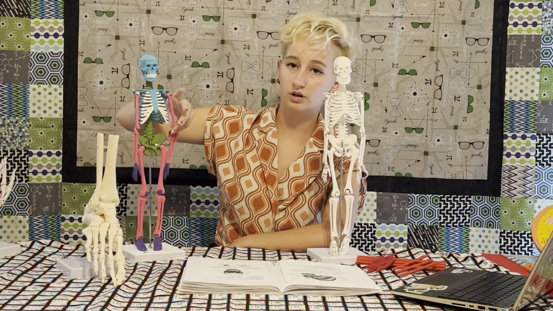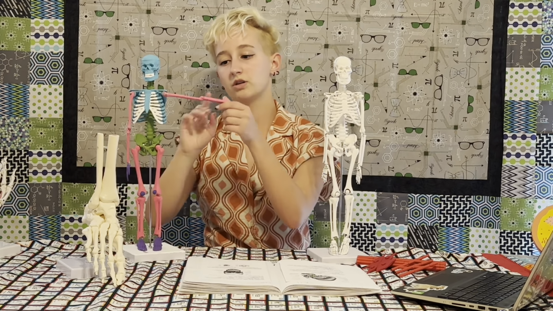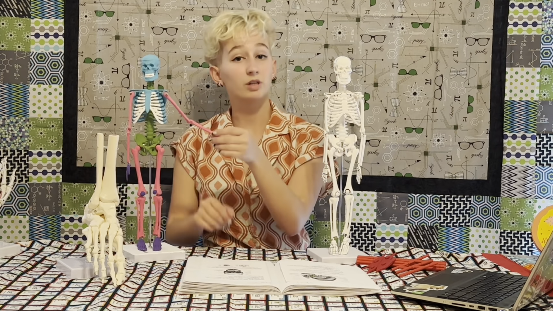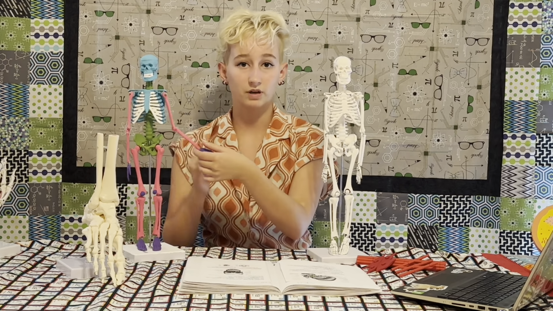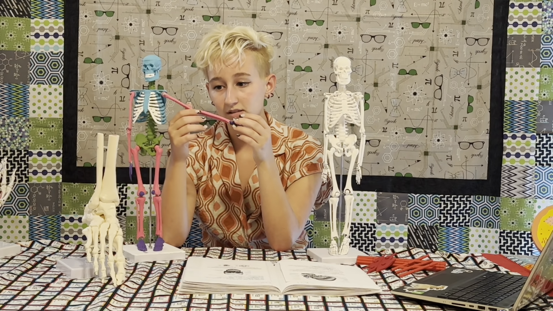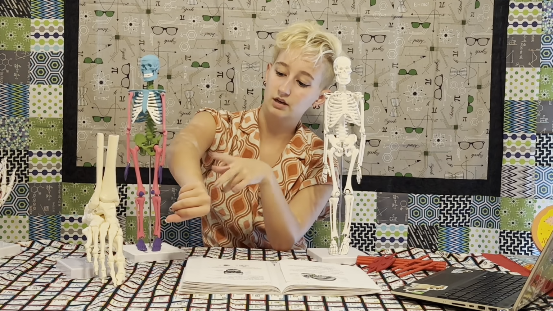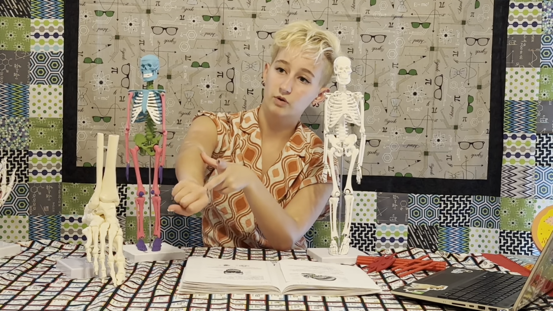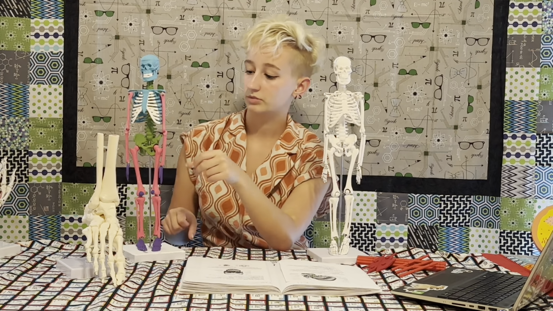Your long bones are going to be your arm bones, so you've got your humerus, that's the one that really hurts when you hit it on a table, you know, funny bone. Here we've got our radius and ulna. The radius is going to move, actually. It's going to move around the ulna when you rotate your arm, just like that.